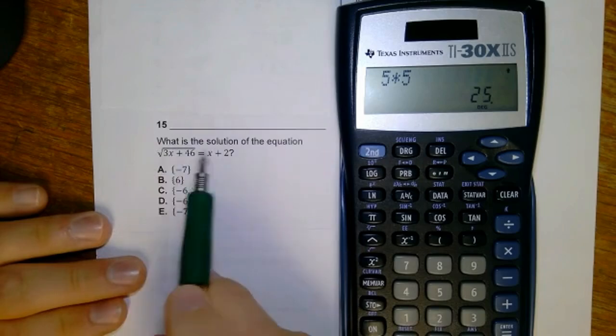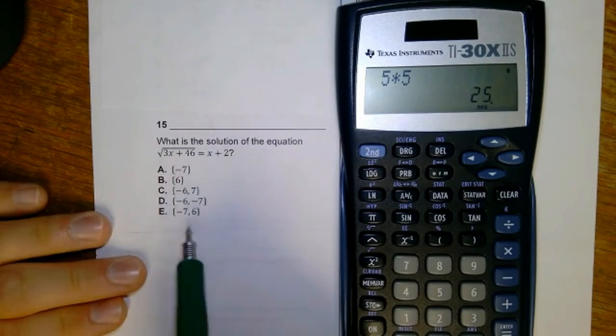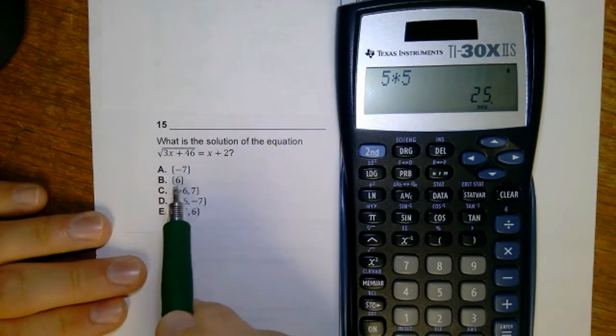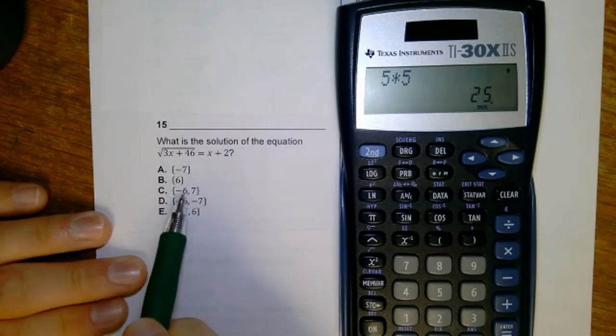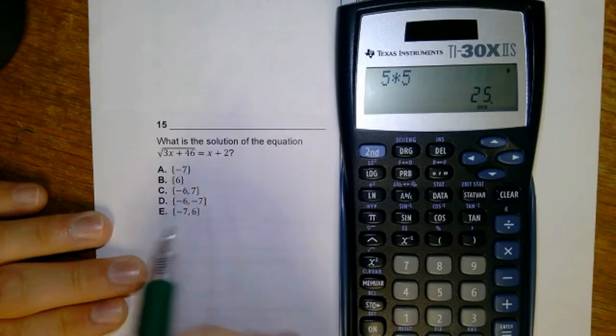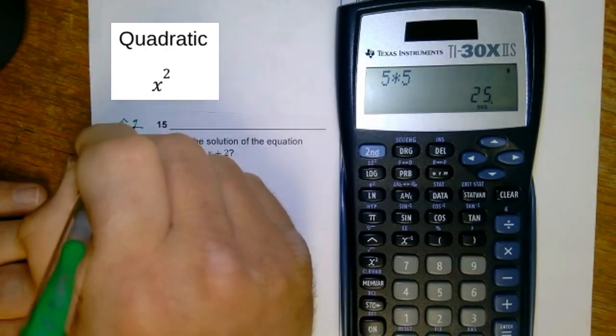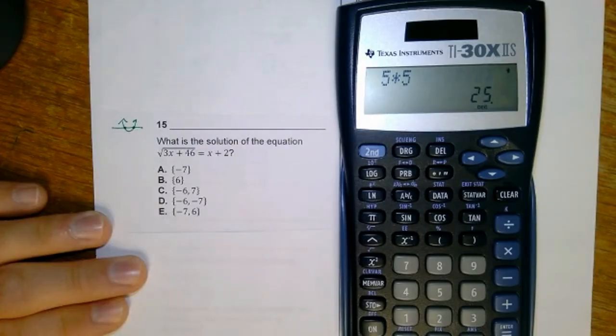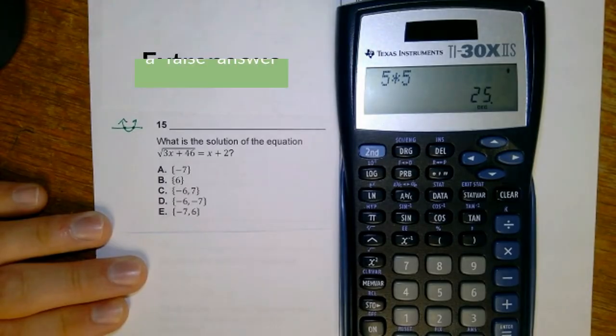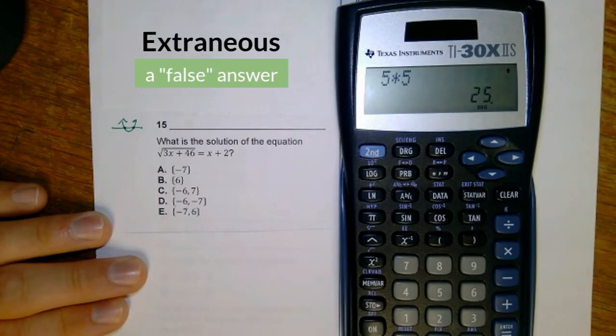Looking here, we have x's, right? And we have a bunch of answers. So what we're really going to do is test these solutions. The reason there might be two answers is that when we're talking about a quadratic, we're talking about what are called the zeros, where does it cross? There can be more than one spot. We don't know if that's going to be the case here. And then at the end of the video we're also going to learn something called extraneous. So this is a complicated question, just know that.